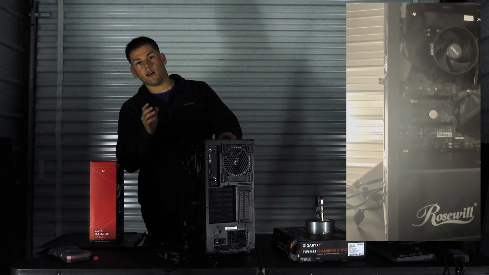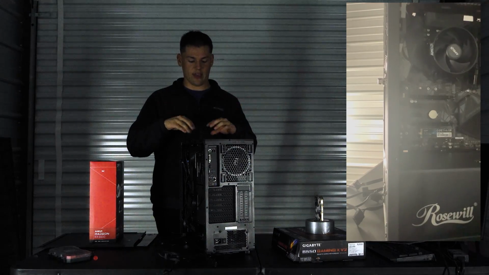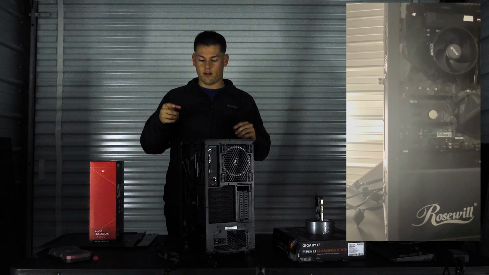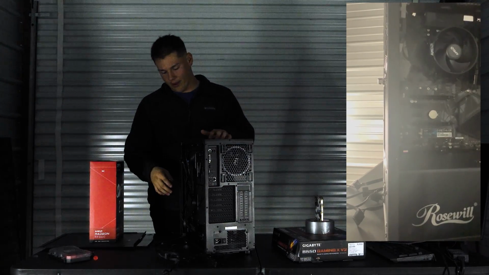Next, we're gonna do the front panel connectors. So all these connectors go to the case. It's what allows you to push the power button and it turns on, push the restart button and it resets, and use your USB ports and all that good stuff.